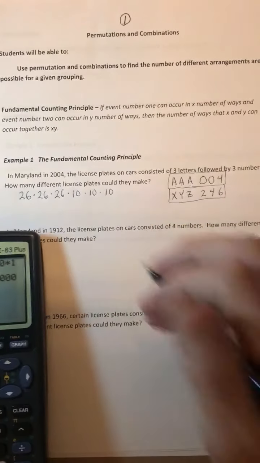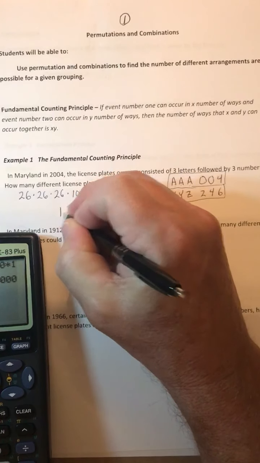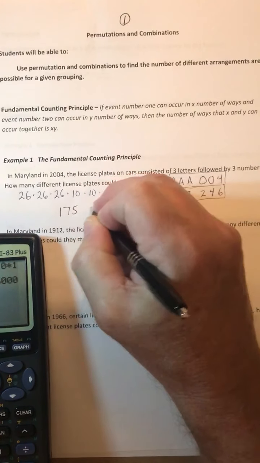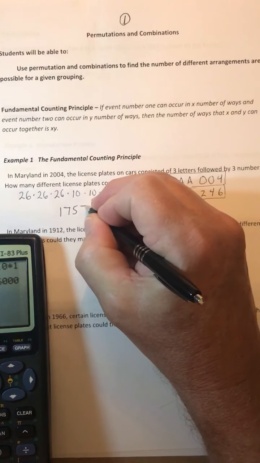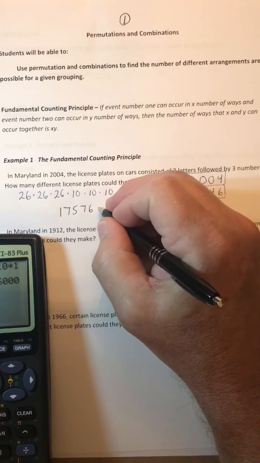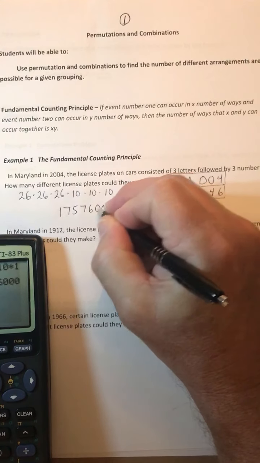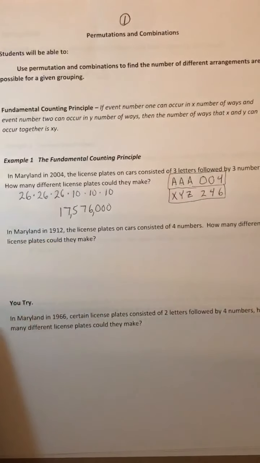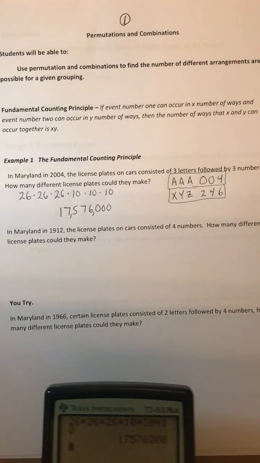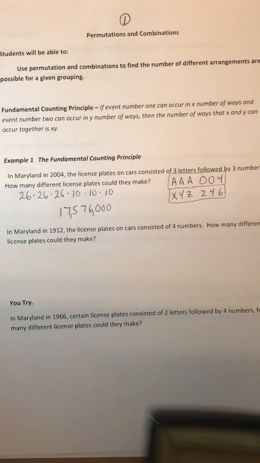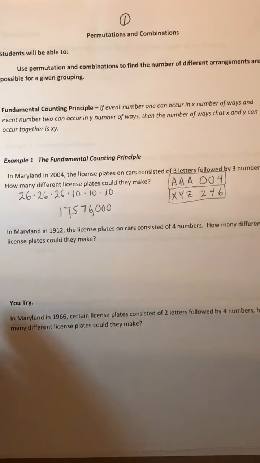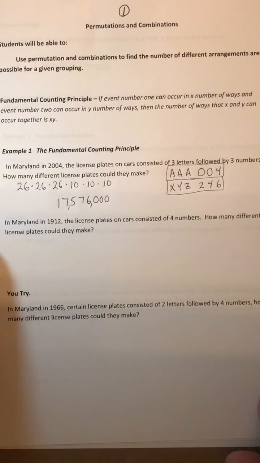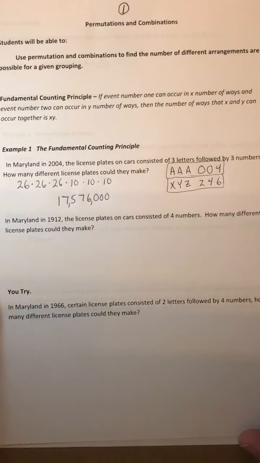And there we go. So we got 1, 7, 5, 7, 6, 0, 0, 0. Put our commas in, so we got 17,576,000 different license plates that they could actually make using 3 letters followed by 3 numbers. All right, then we'll take a look at another one.